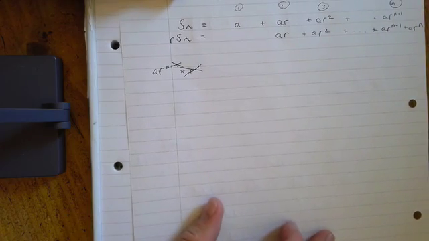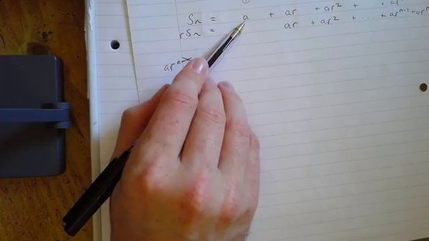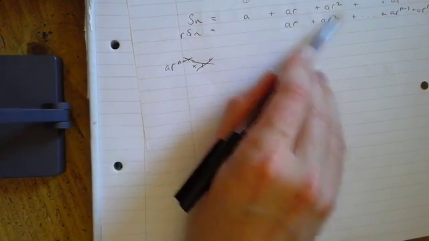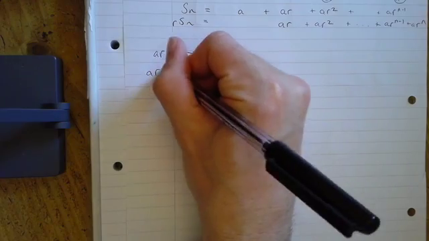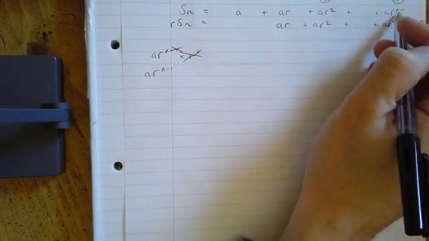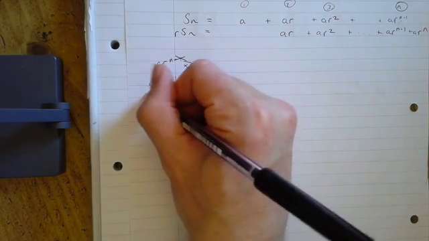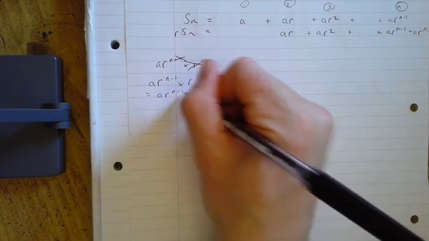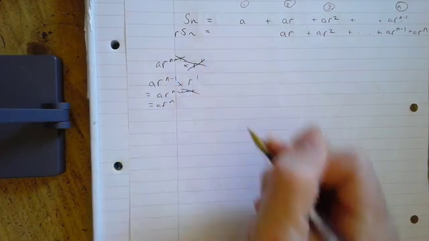How do you feel with that idea? Maybe again. Okay, so happy with the first bit? This a times r becomes ar, so it's like going across diagonally. So I'm doing ar to the n minus 1, that last term, and multiplying by r, which is r to the power of 1, so I add the powers, and n minus 1 plus 1 cancels to give ar to the n.